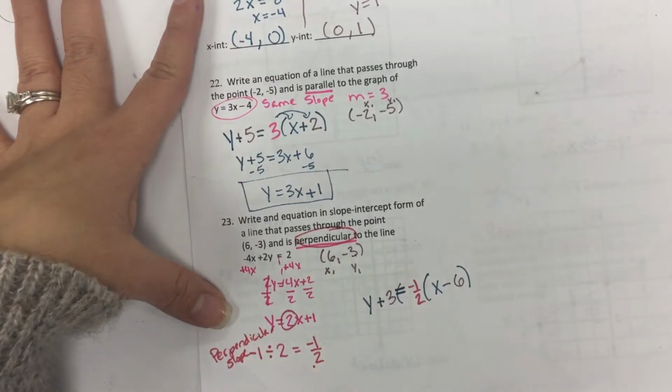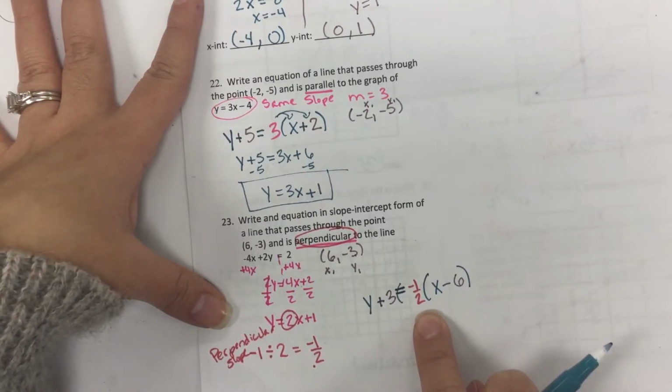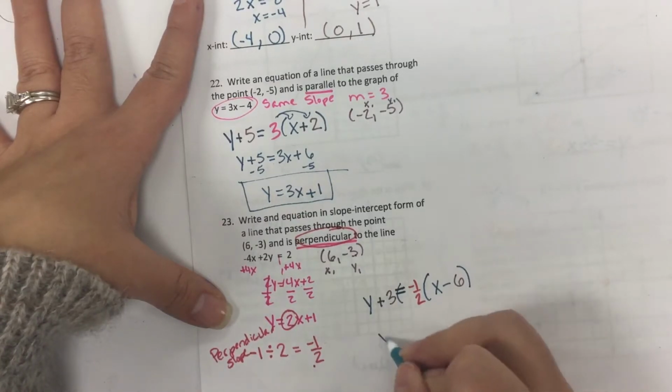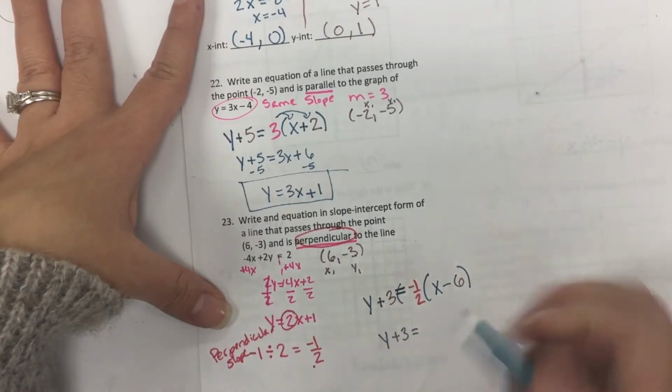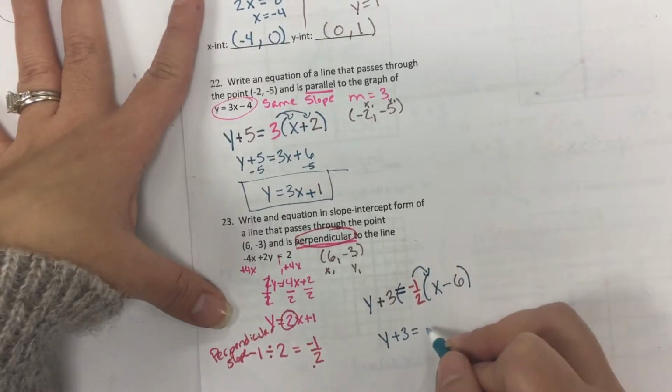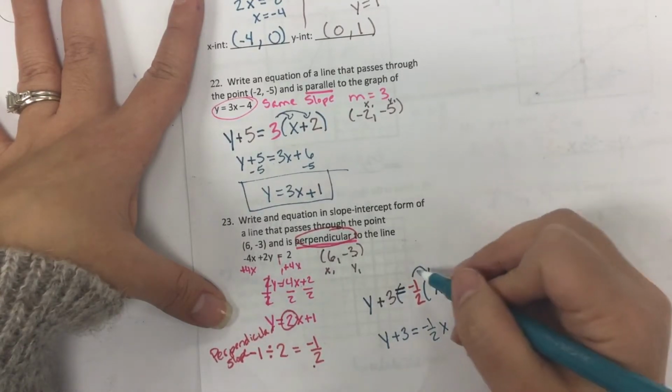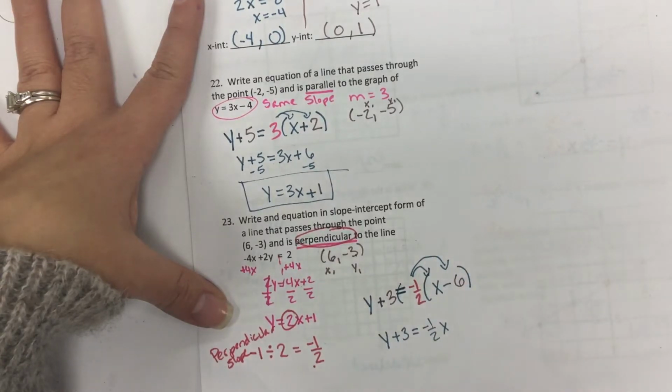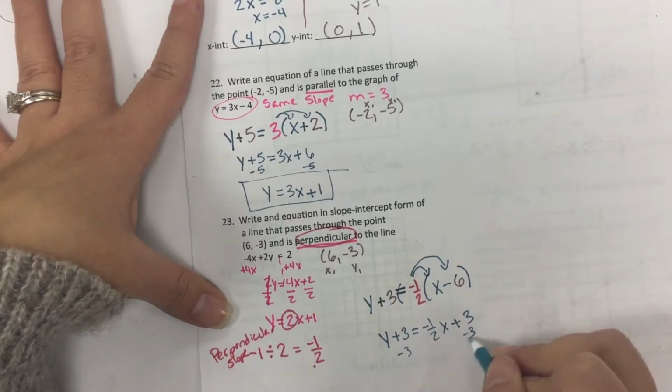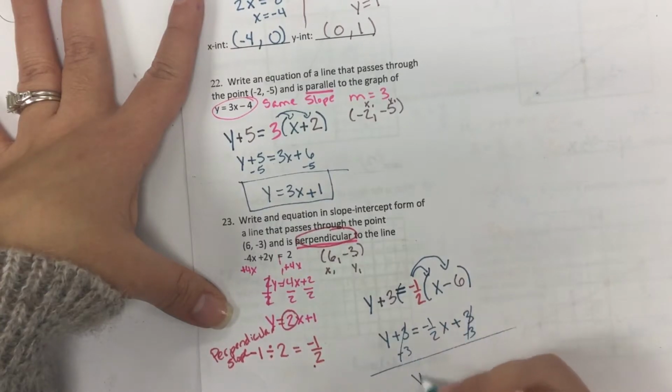Okay, so now we're going to go ahead and write this in slope-intercept form. So I want to get my y isolated. The first step is going to be to distribute that perpendicular slope. So my y plus 3 is going to hold still for now. -1/2 times x would be -1/2 x. And then -1/2 times a -6 is a +3. Subtract 3 from both sides, and we see our 3's cancel each other out, leaving us with y equals -1/2 x, and that would be our final answer.